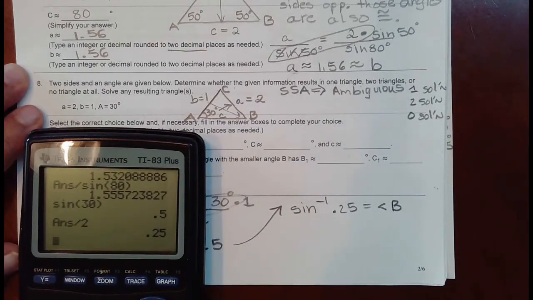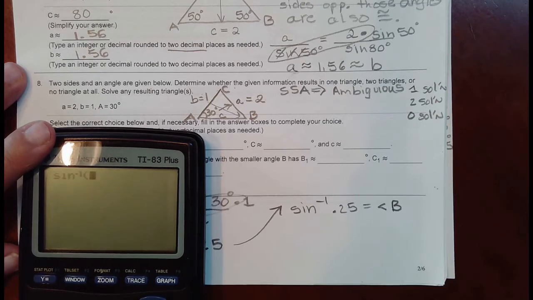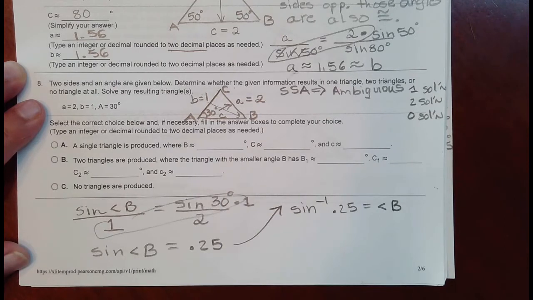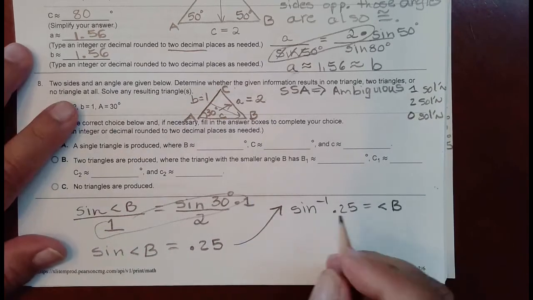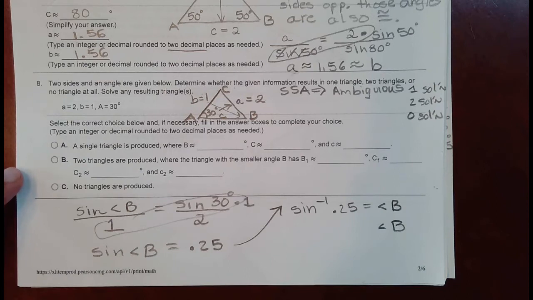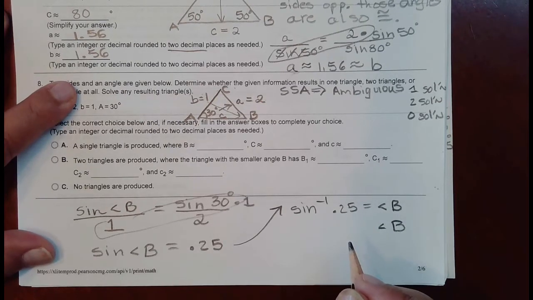Okay, now we want this to be in degrees. It's already in degree mode. I'm going to clear this out, and I'm going to do second inverse sine. I'm going to put in the 0.25, and I get 14.4775. Let's see what they want us to round it to. Rounded to 2 decimal places. Okay, so 14.48.